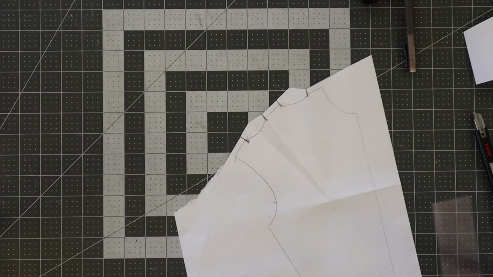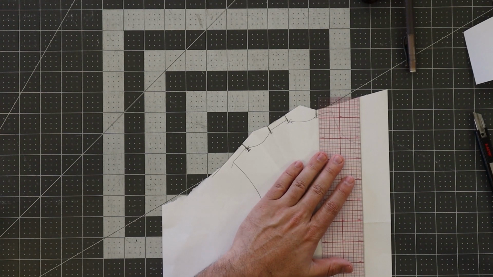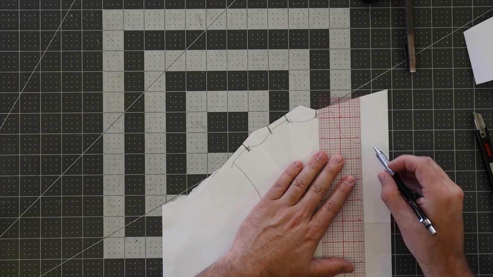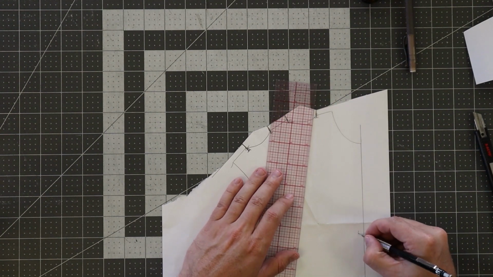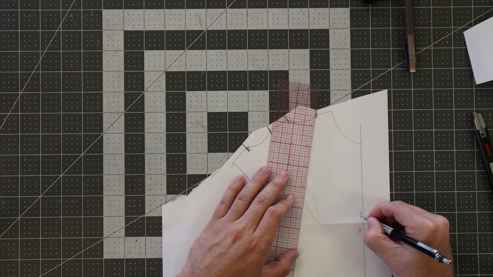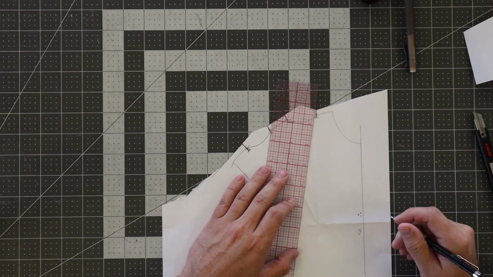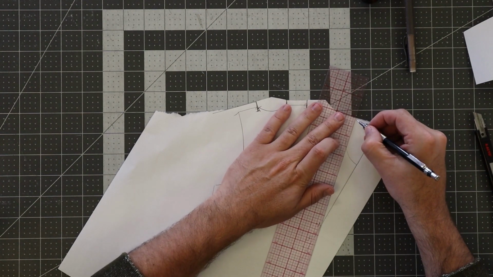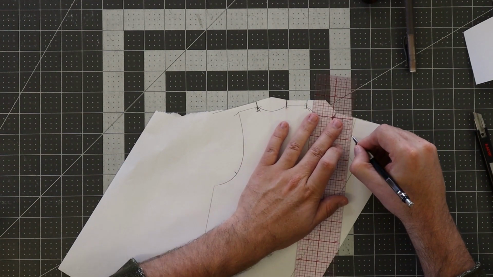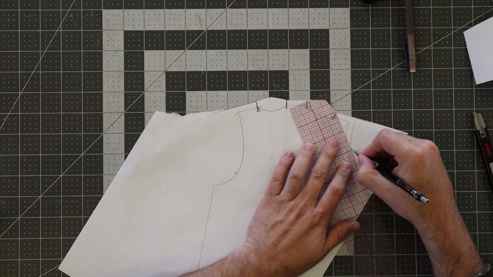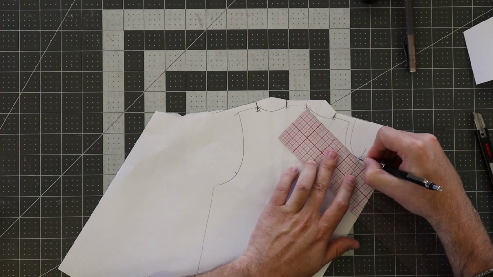Come back in. I'm going to put this on a fold, which means I do not need seam allowance at center front. I need those 3 little dots because that's going to indicate that this is my grain line as well. And then I'll go ahead and fill in the seam allowance on the rest of the garment.